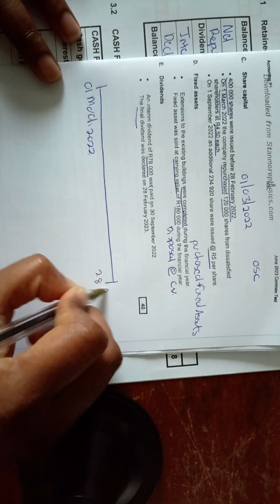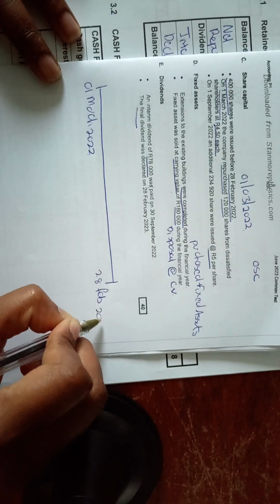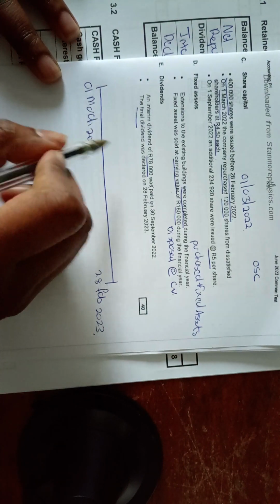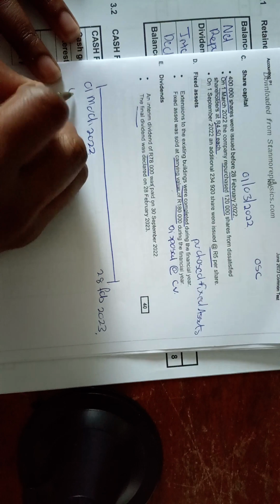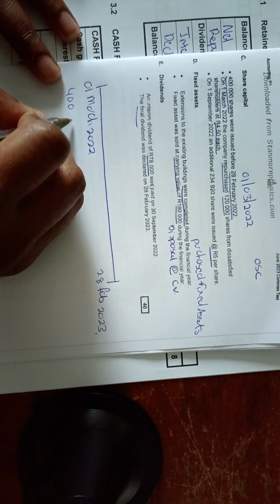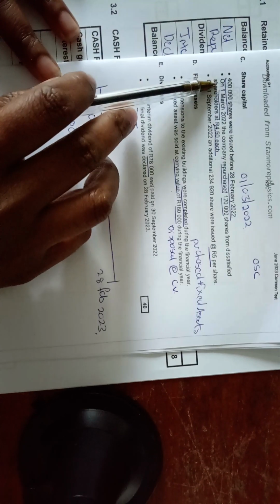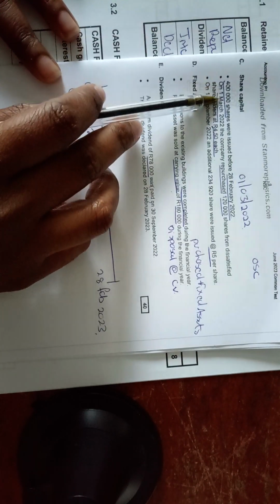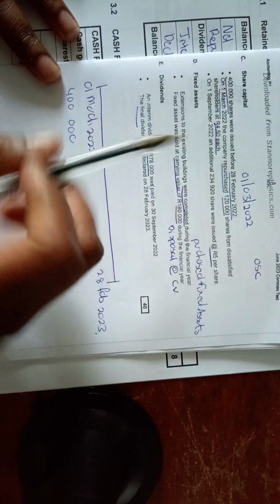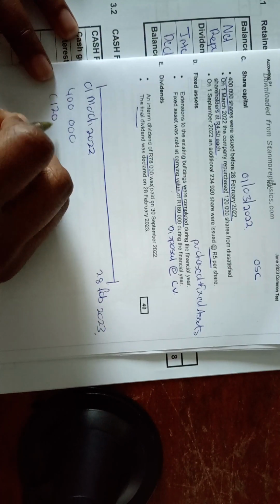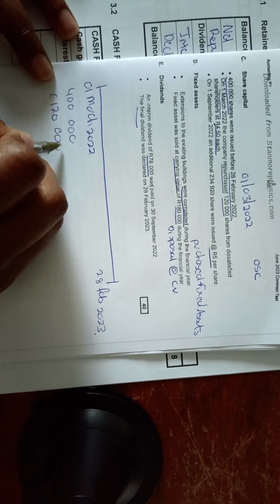It ended on the 28th of Feb 2023. Then on the 1st of March, I had 400,000 shares, and on the 1st of March 2022, the same day, I repurchased 120,000.